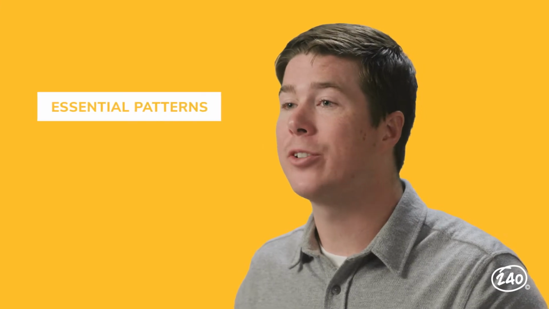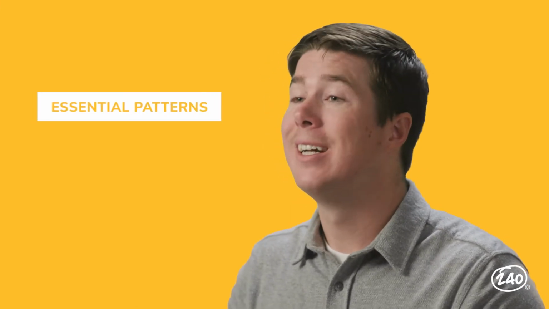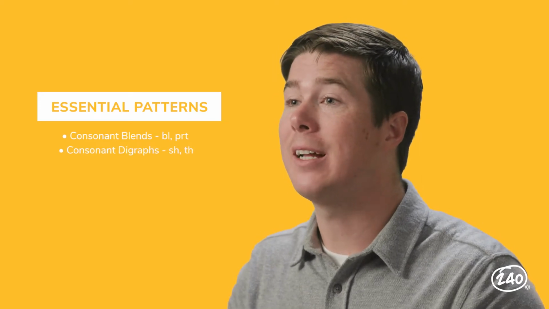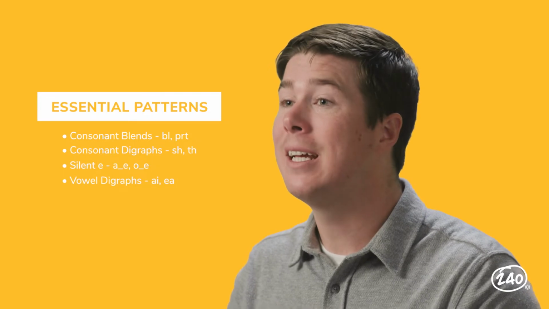In addition to teaching your students single letter consonant and vowel sounds, you'll need to be familiar with some more advanced phonics patterns. Here are some essential patterns to know in order of increasing complexity with some examples. Consonant blends, consonant digraphs, silent E, vowel digraphs, and diphthongs. I know, it's a funny name, but they're important to know.